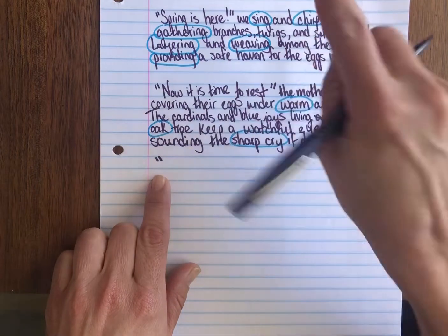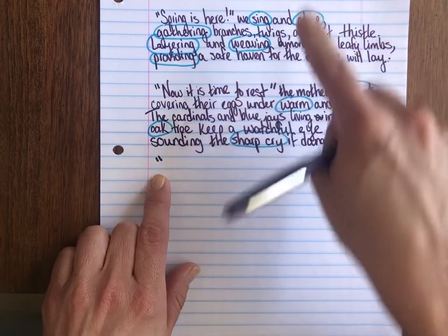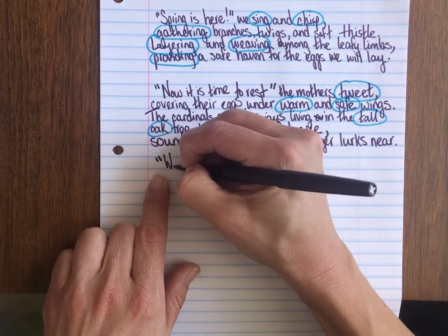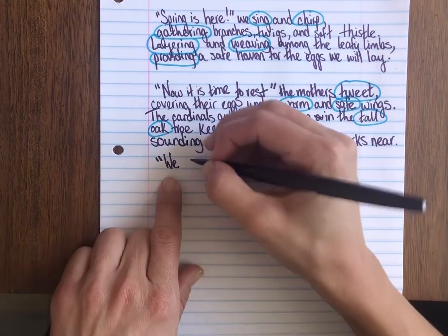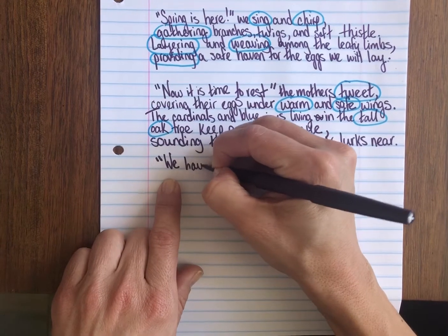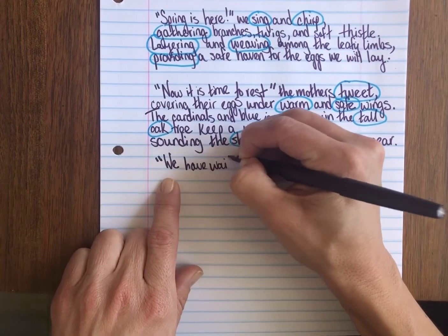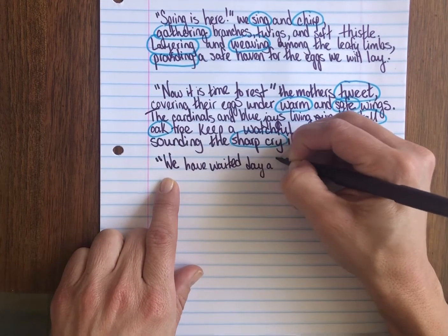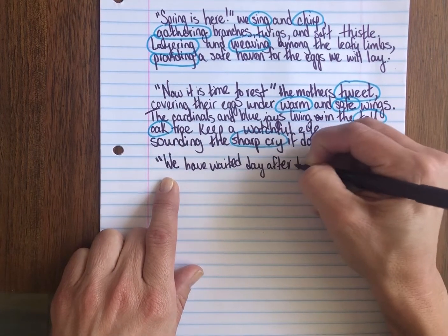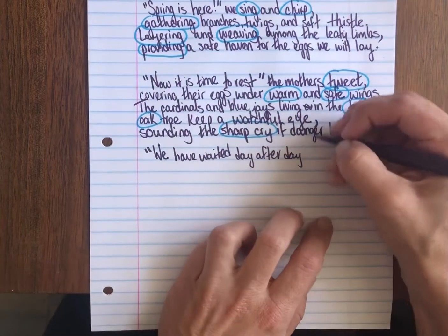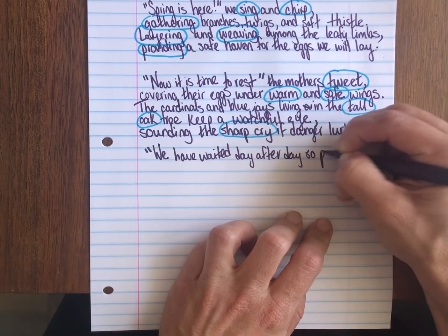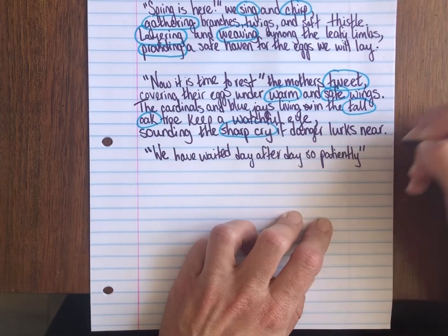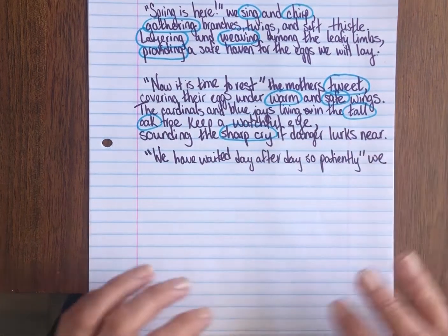So my birds, they've put the time in to build a nest. They've protected the eggs, so they've been waiting. And that's exactly what I'm going to say, but I'm speaking from the birds. We have waited day after day after day, so patiently, because this is a process that takes time. And it's we, because we meaning the birds.